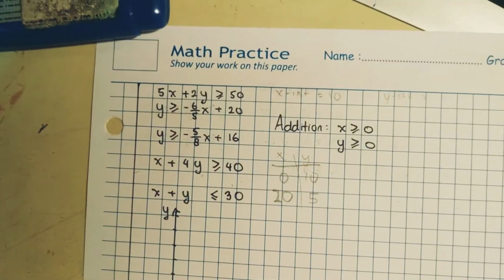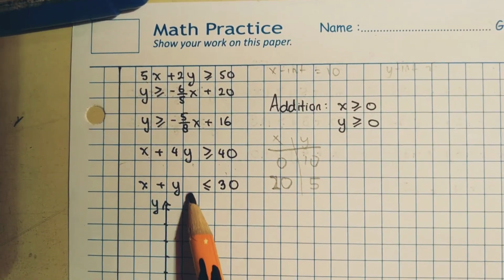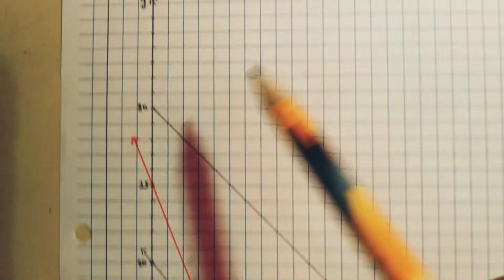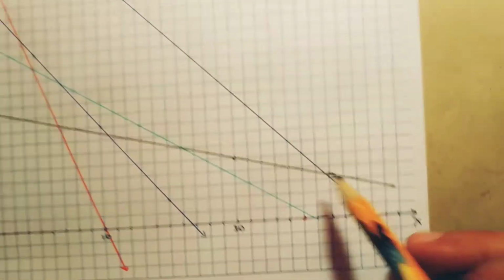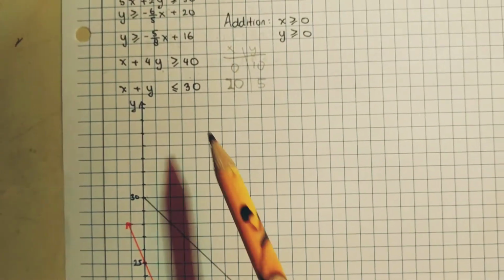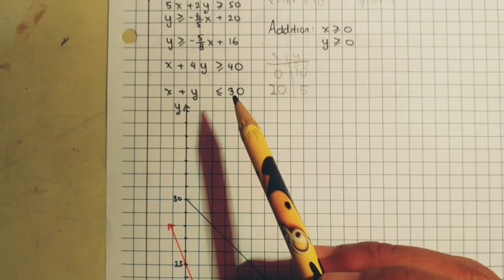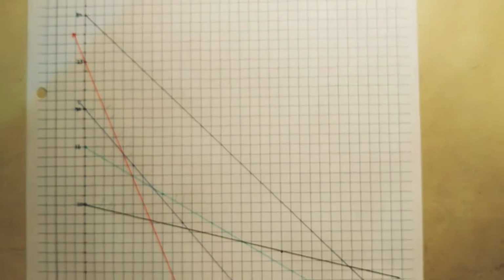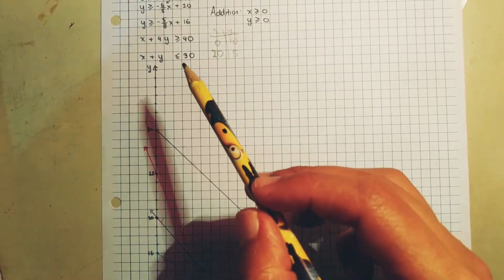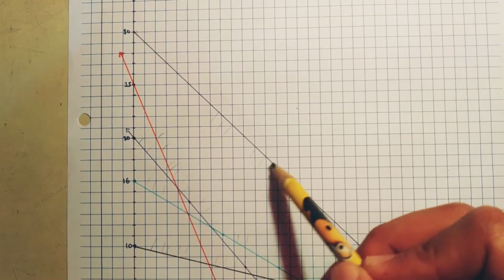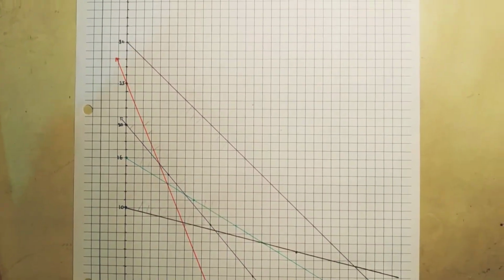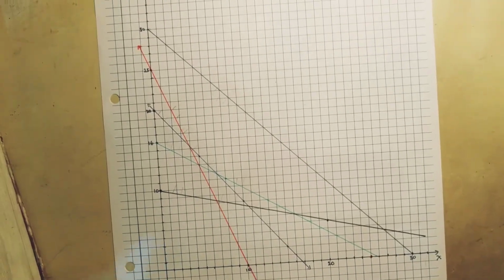Okay, and then the last one is x plus y equals 30 for the line. x-intercept 30, y-intercept 30, right? I mean, this is the y-intercept, this is the x-intercept. And then just draw the line, and since it is less than or equal to, you need to shade below. So in the end, I have the feasible region.